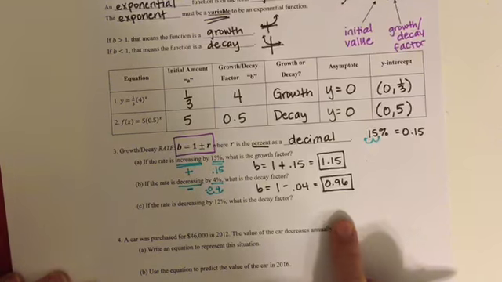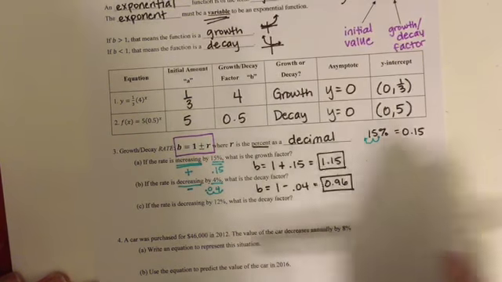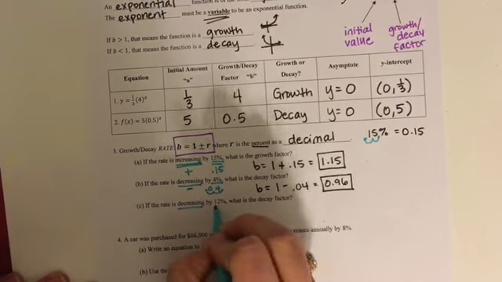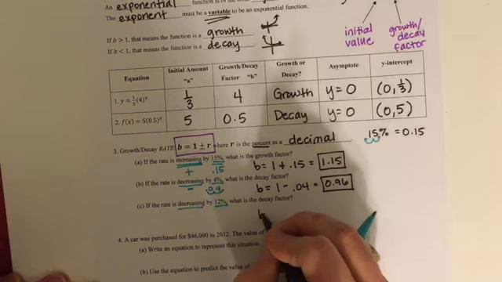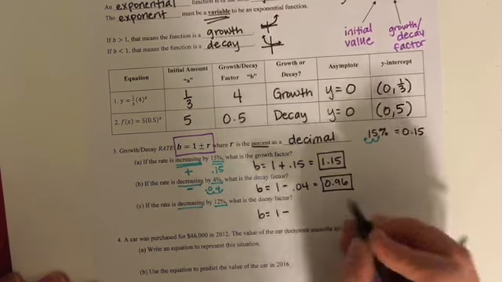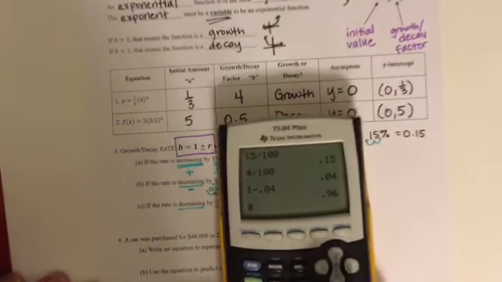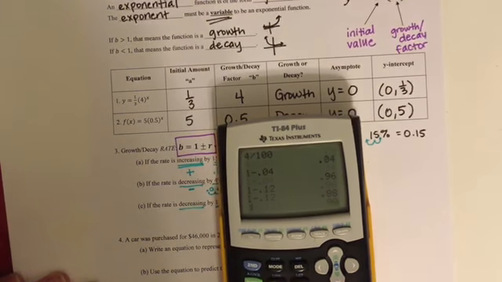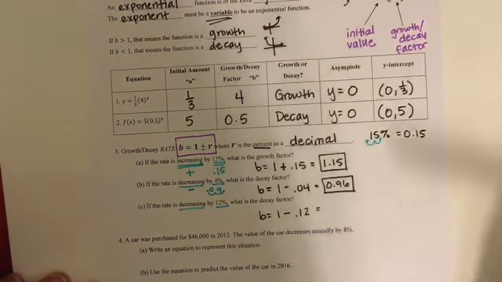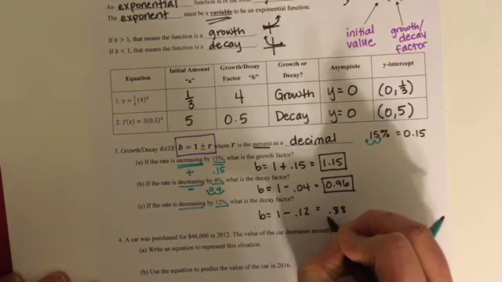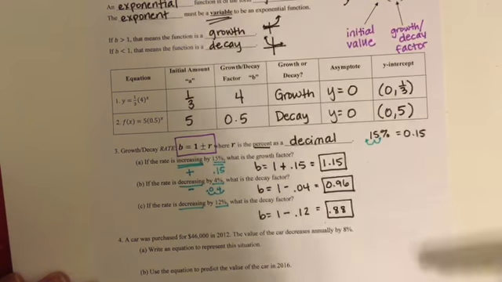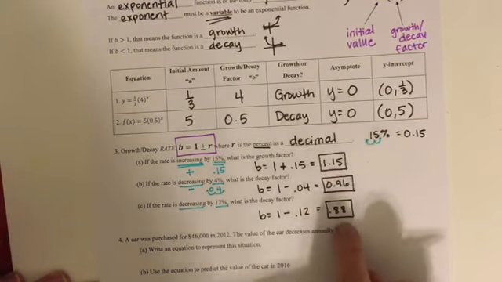Okay, again, this would be a great time to pause, try this one, come back, see how you did. Decreasing 12%, so it's 1 minus, and then move that decimal, 0.12. Go plug that in if you're not sure. 0.88. Again, it's less than 1 because we were decaying, we were getting smaller. Okay, so that's probably the trickiest part about this.